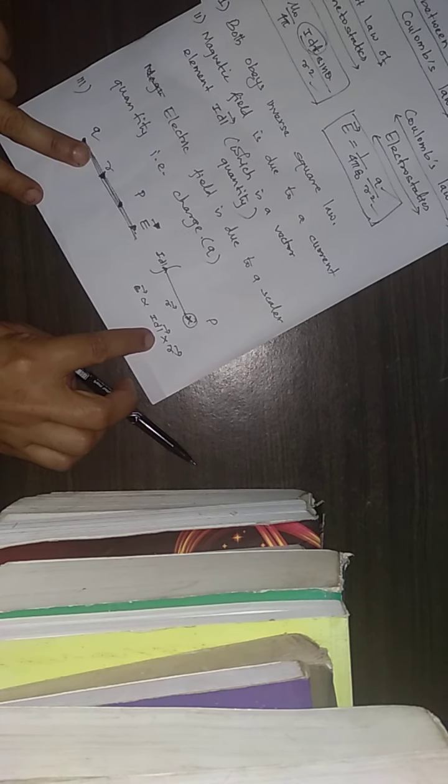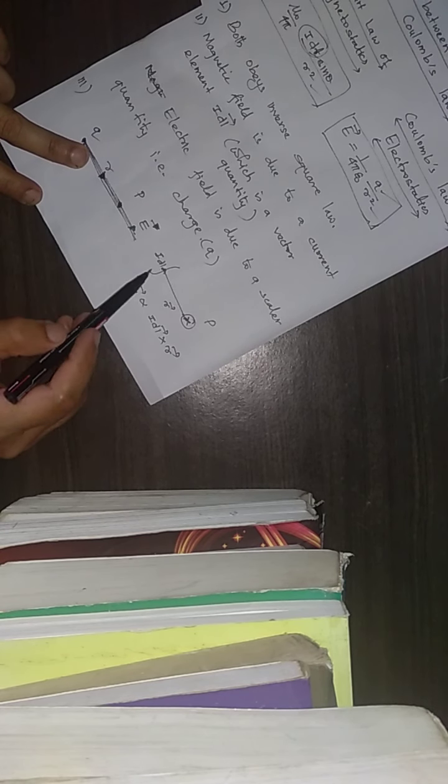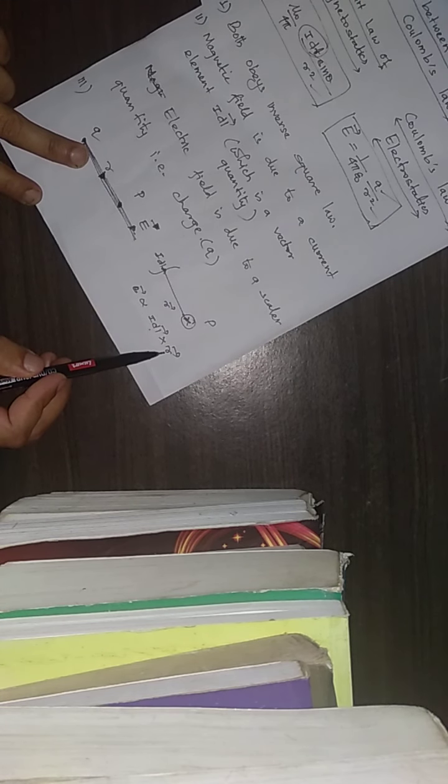But for a current element dl, where current I is flowing, at any point P, let us take at a distance of r, the magnetic field will be perpendicular to both this dl and this r, because magnetic field will depend on this I dl cross r. So the cross product of the two will be either inward or outward of the plane of the paper, because dl and r both are in the plane of the paper.